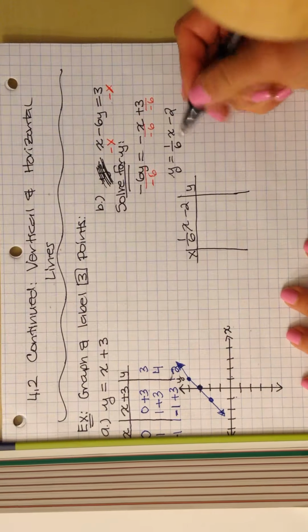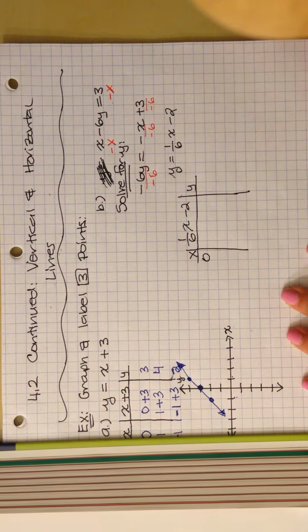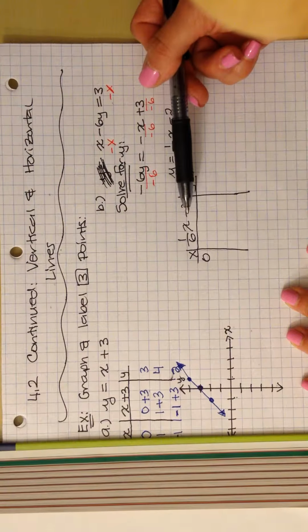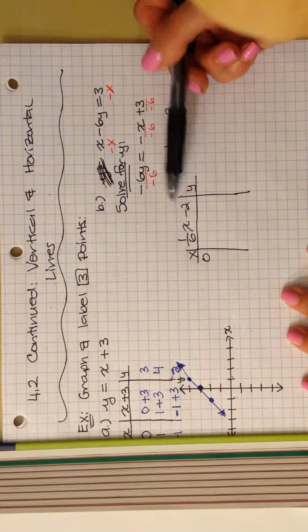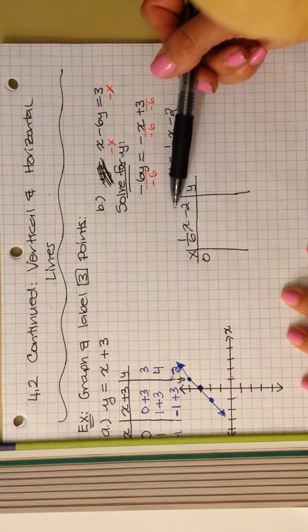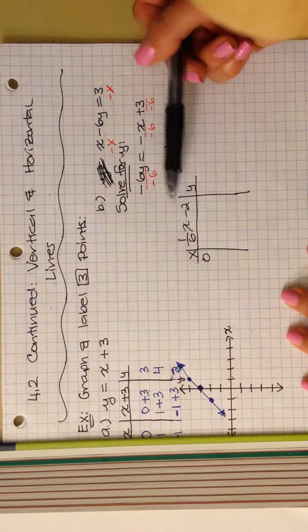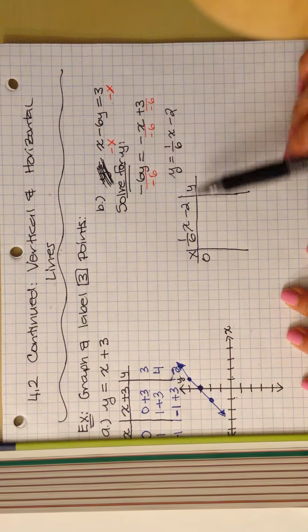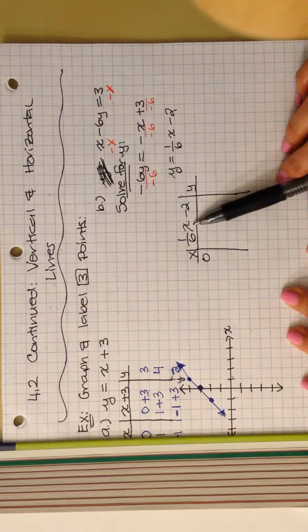So let's see. The easiest value for x is always 0. So let's choose 0. Now I can choose whatever number I want for x. You can choose any number you want for x. However, when you have a fraction, we don't want to pick 1, for example, or -1, because if I do that, then I will still have a fraction in my equation. So you want to make sure you pick a value for x so that we eliminate the fraction.